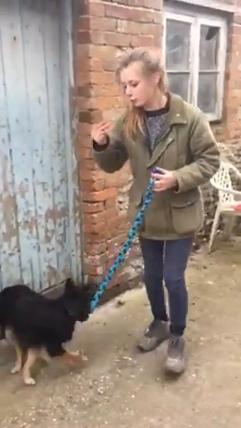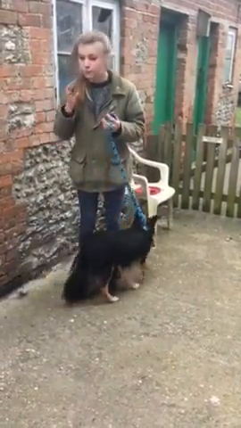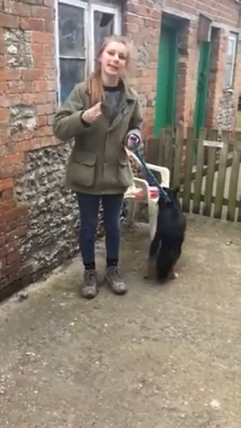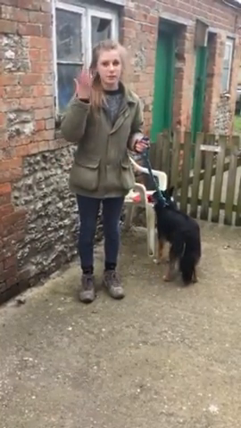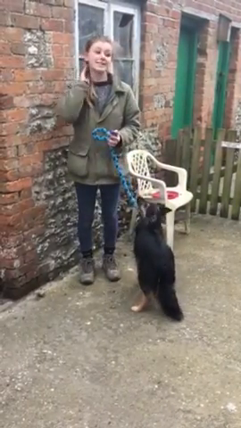You've got to make sure that the reward comes after the click because it is conditioned. So it doesn't actually matter if you've got a few seconds gap in between clicking and giving the dog the treat. It doesn't matter, they've still got that connection in their mind. So the next thing we're going to talk about is stimulating.